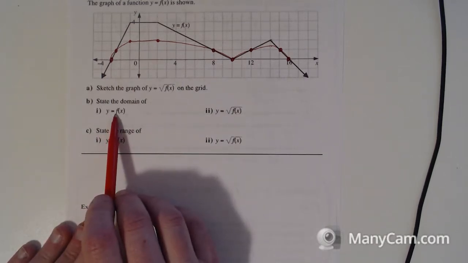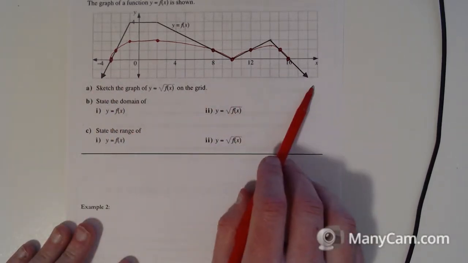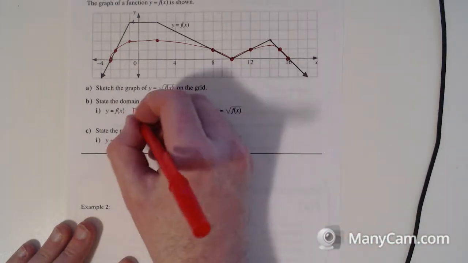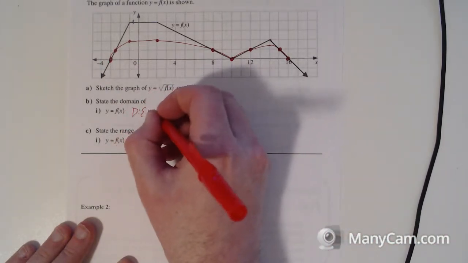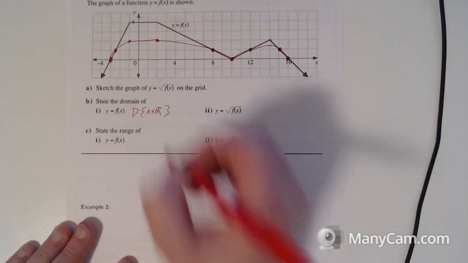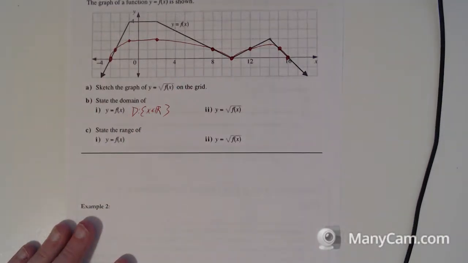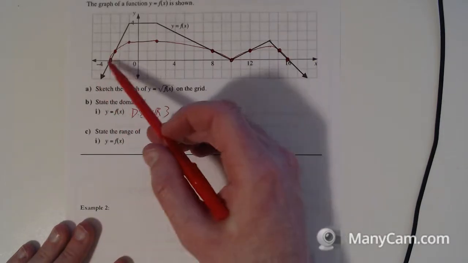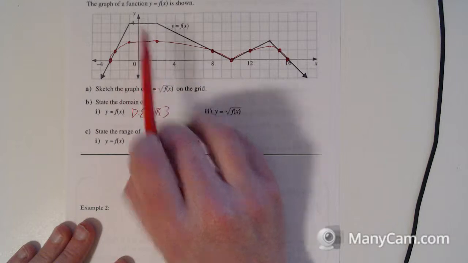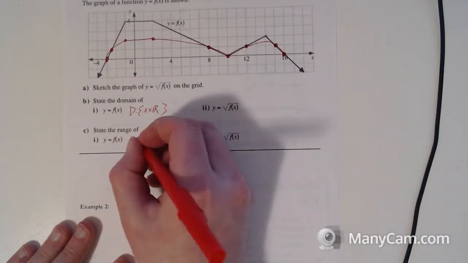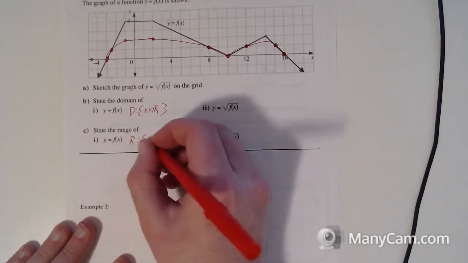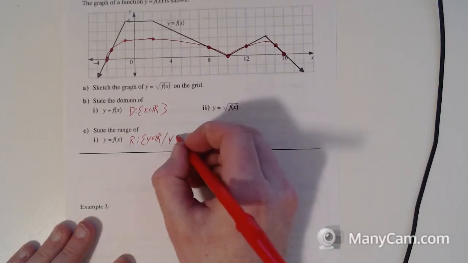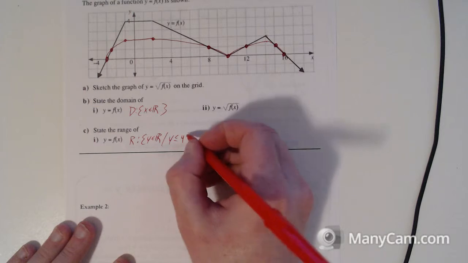Domain of the original function. Well, we have arrows. So the domain of the original function is all real numbers. That's what those arrows mean. They go forever. Let's go to range of the original function. So it goes down forever, but it has a max height of 4. So range is real numbers so long as the height is less than or equal to 4.